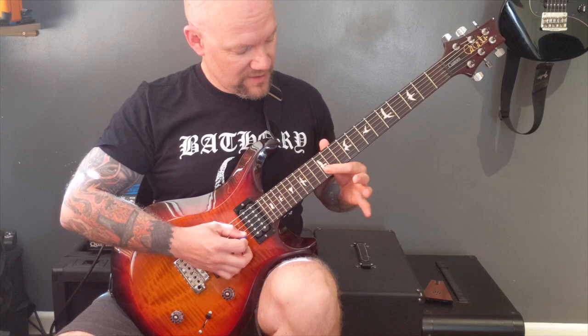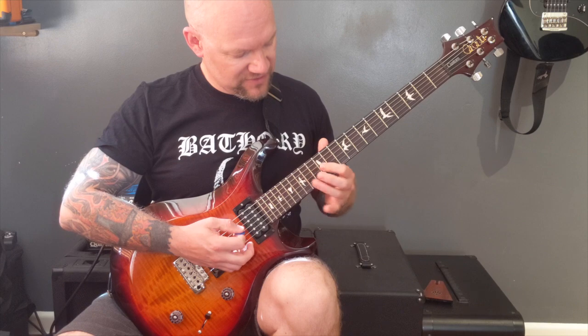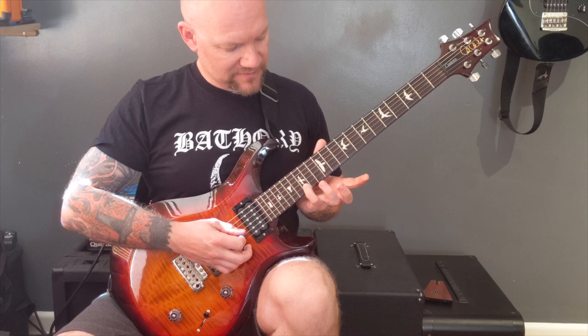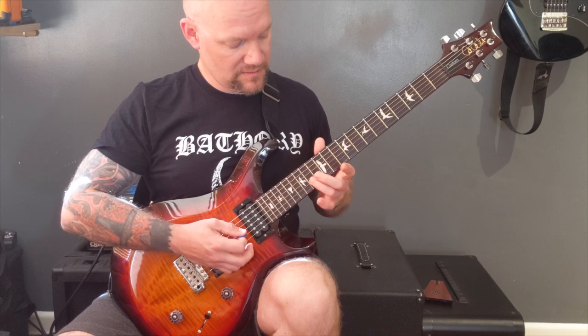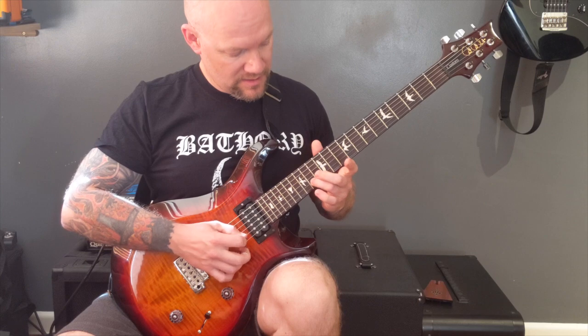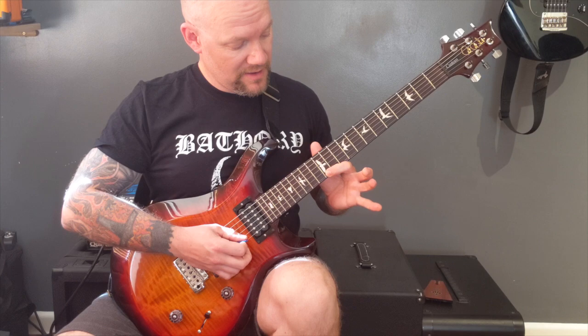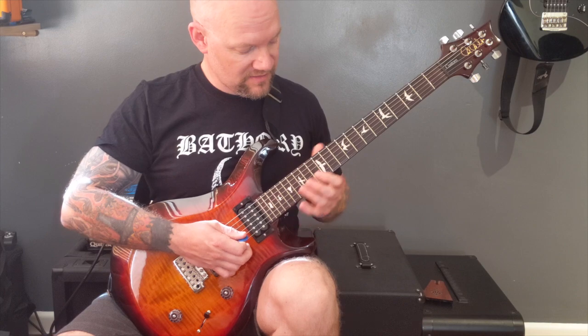Then we're going to come down to 12 of the B, 14 of the G, 12 of the G, back up to the B string, 15, 14 of the G, 15, 14 of the B. Then we're coming back up, so 15 of the B, 12 of the E, 14 of the E. So that's slowly.